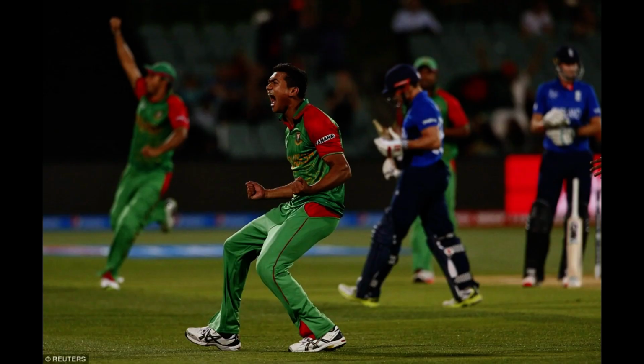The shock of the tournament was England getting knocked out by Bangladesh, as they lost to Bangladesh by 15 runs. Bangladesh almost beat New Zealand too. However, a late cameo by Tim Southee meant that New Zealand could chase down Bangladesh's 289 target.